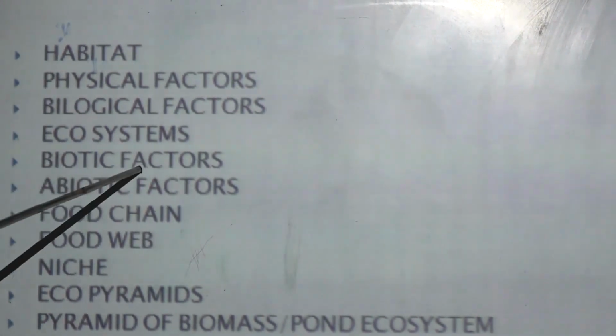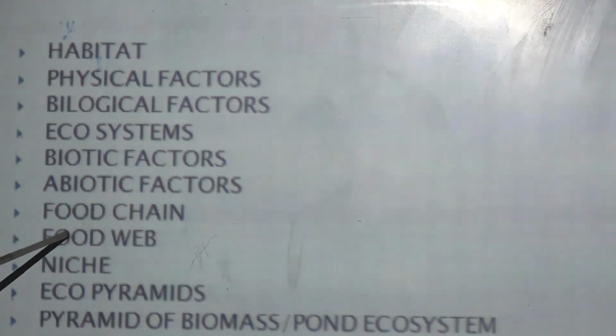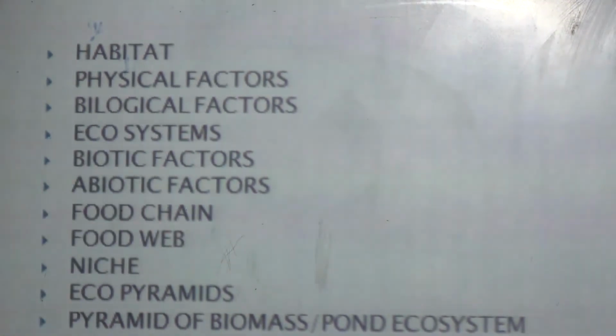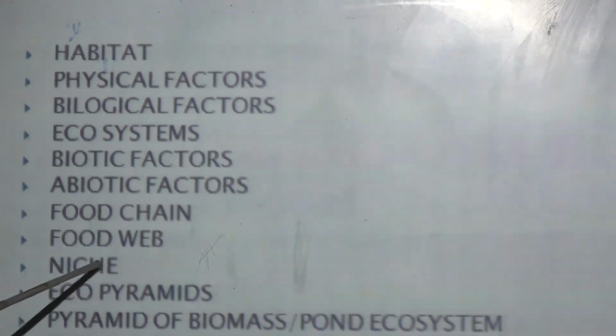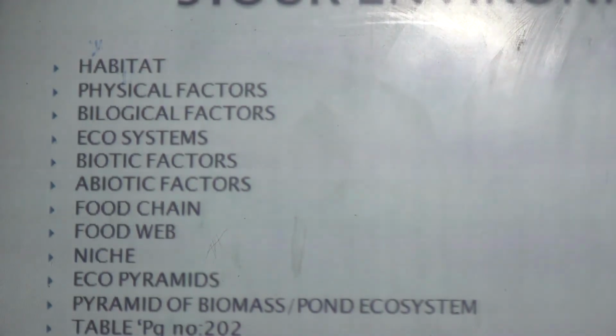Then biotic factors and abiotic factors. Then what is food chain and what is food web? When a number of food chains are interlapped with one another, you get a food web. Then what is niche? Niche is the place of one particular organism in the food pyramid or food chain.